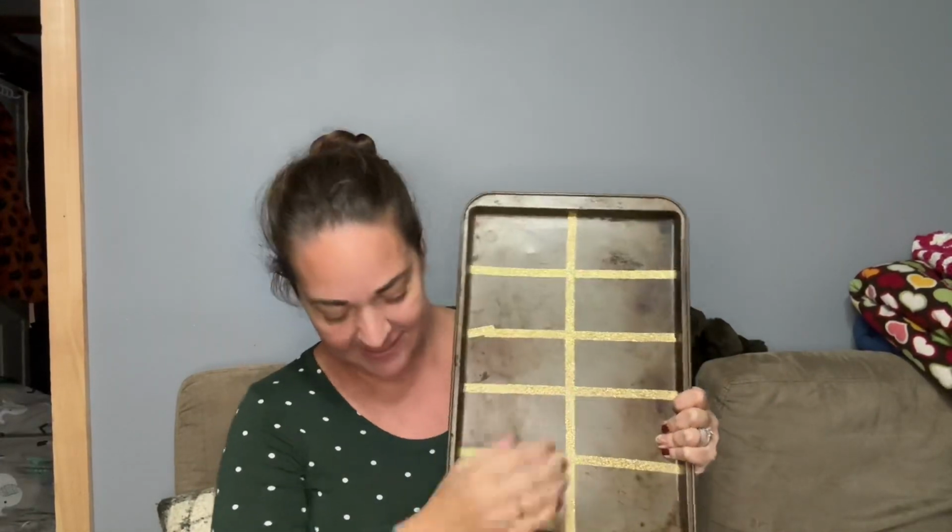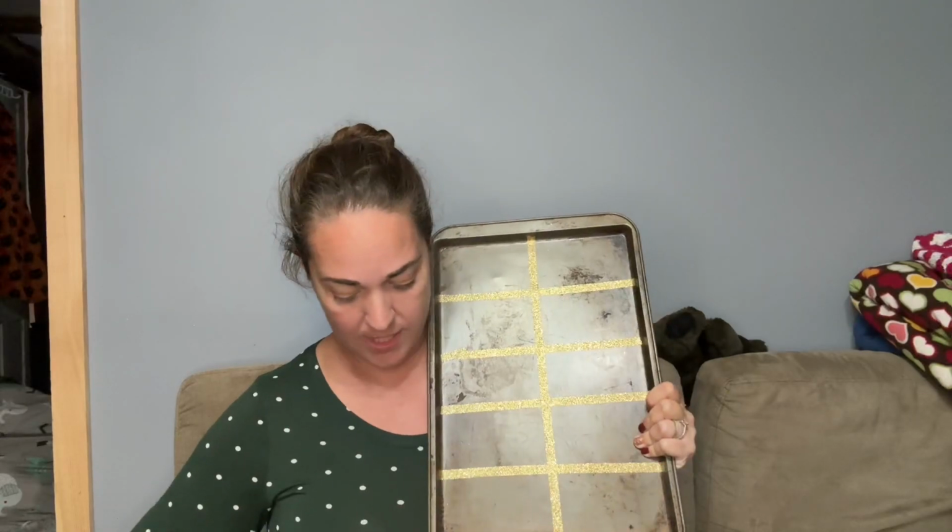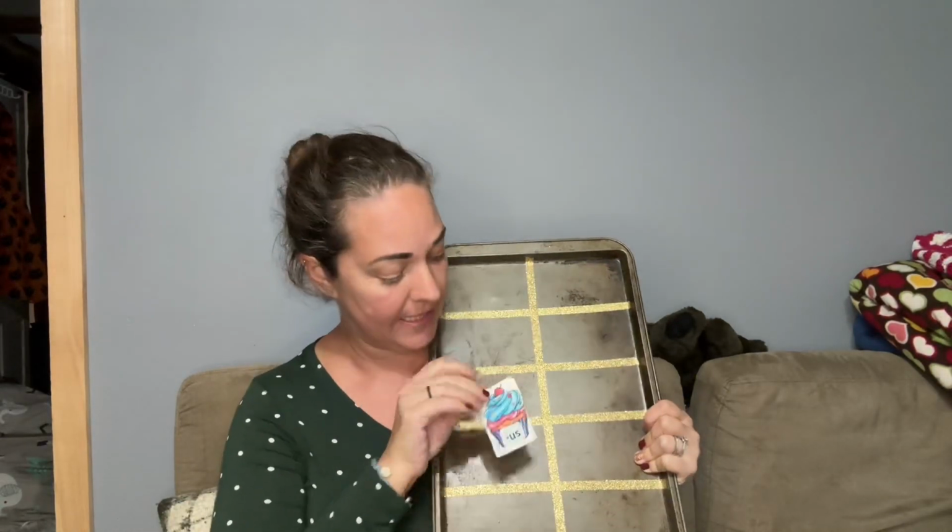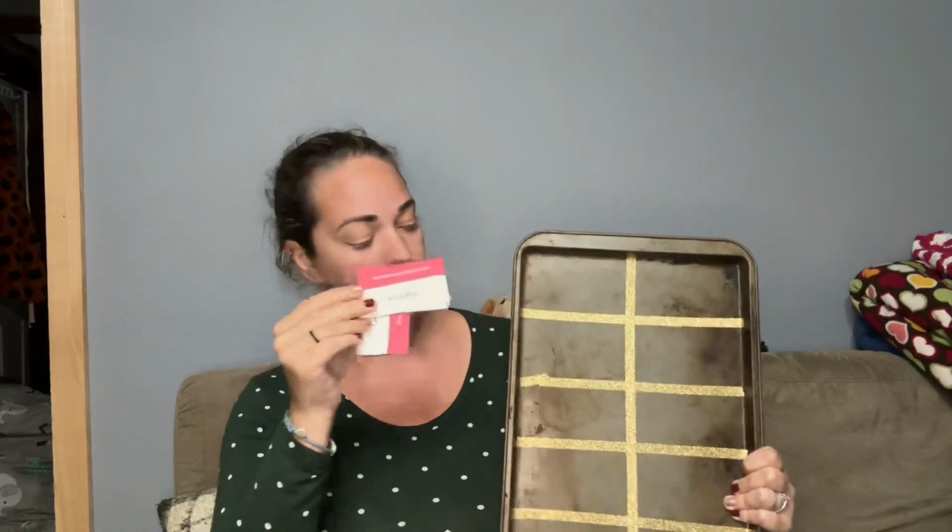I just took some washi tape and divided my cookie sheet out. I have them put the cookie sheet like this, and they have to sort my cupcakes to the right spot. So they'll put the words off to the side of the cookie sheet in the correct order, and then they have to put all of the cupcakes in the correct order.